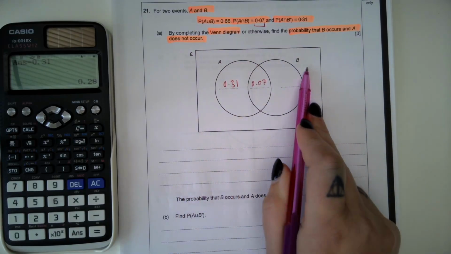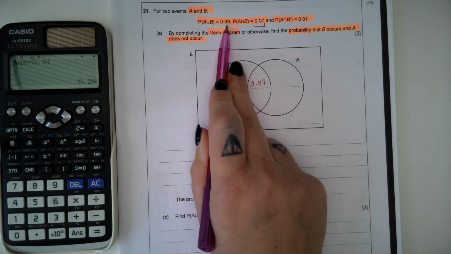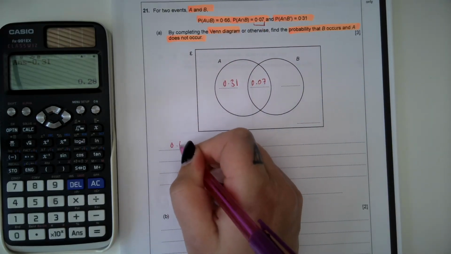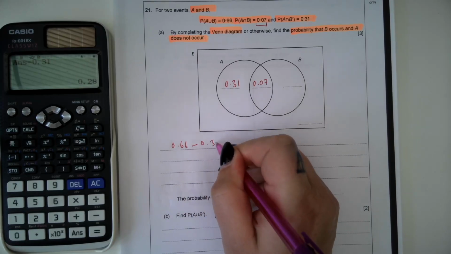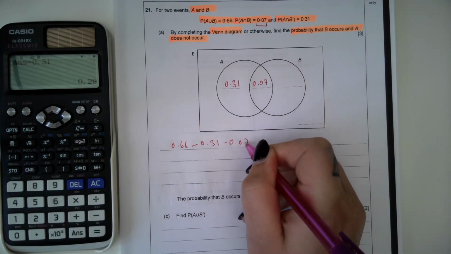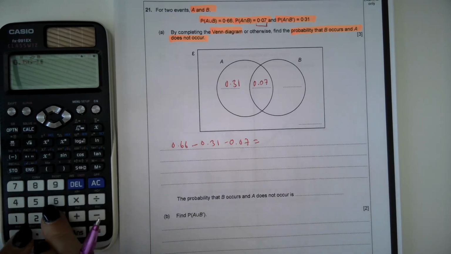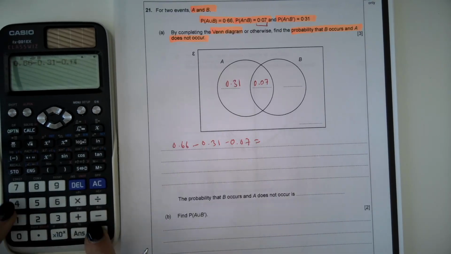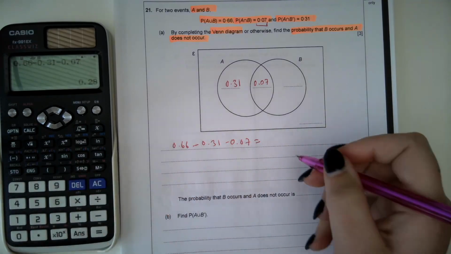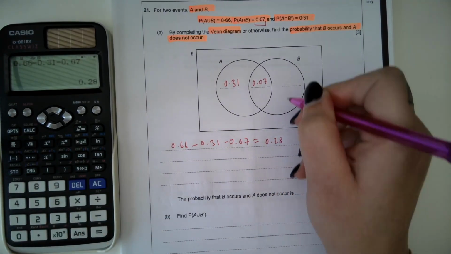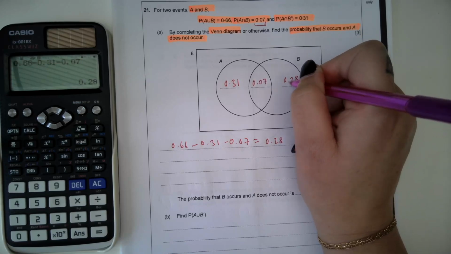The probability that's within these circles is 0.66. So I'm going to do 0.66, subtract 0.31, subtract 0.07, which is equal to 0.28. So this must be 0.28.